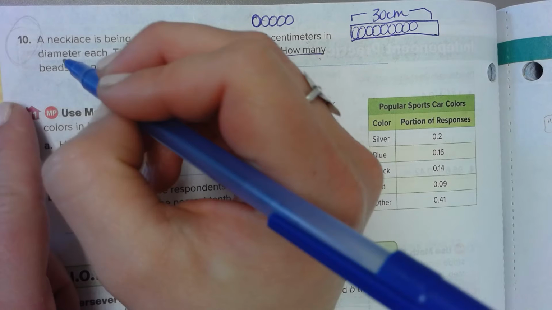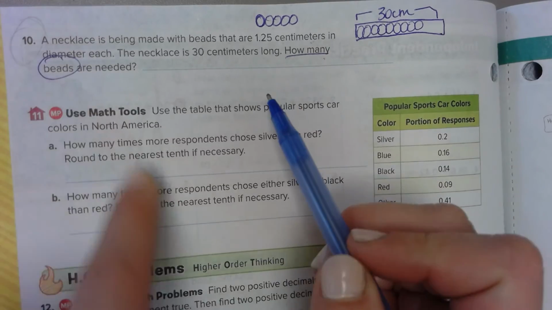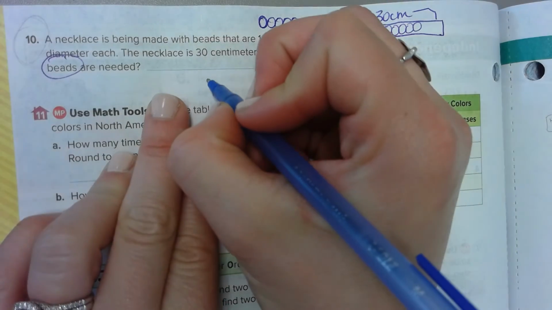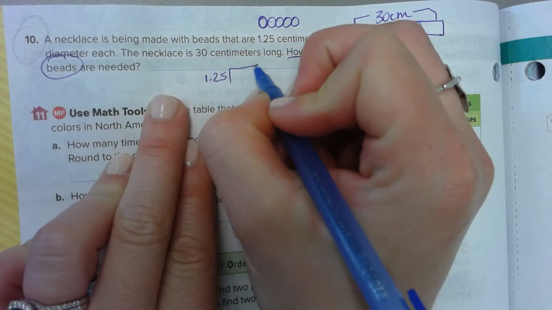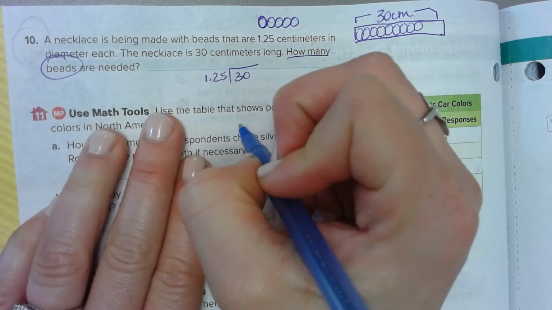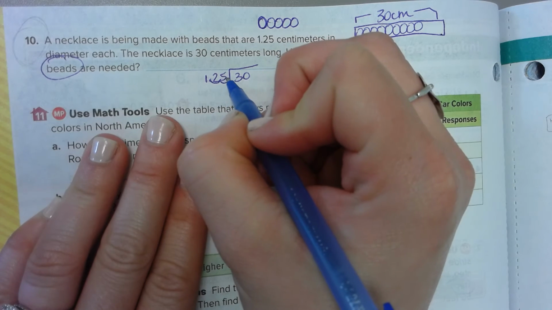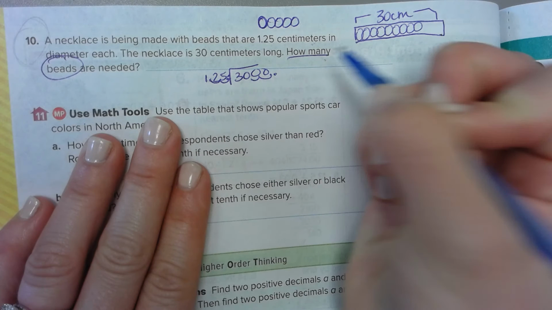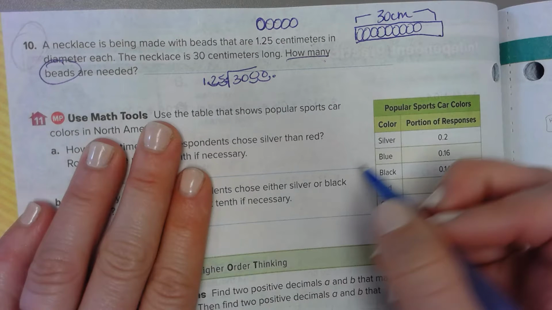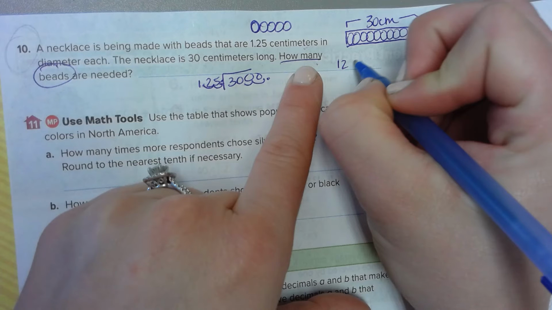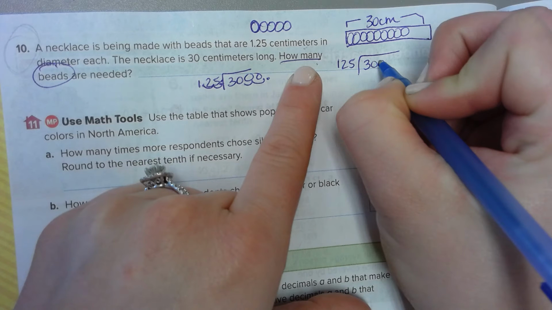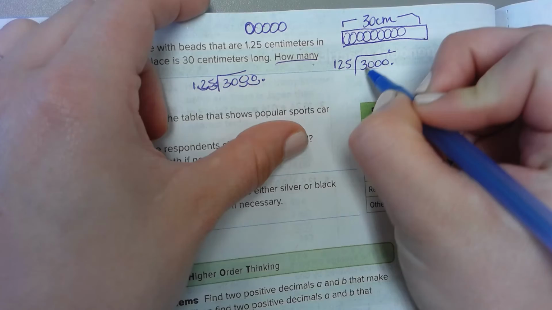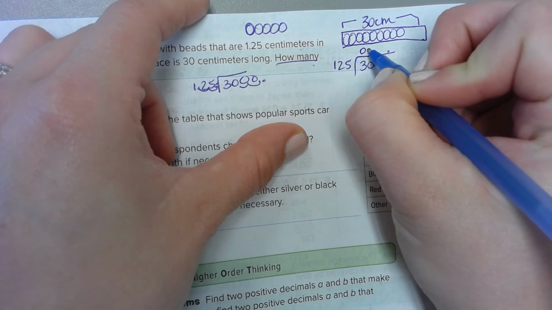Now you'll notice I have to move my decimal point twice here. So that means I have 2 zeros I need to add in. My new problem becomes 125 going into 3,000. Put in my decimal point, I'm ready to divide. Okay, 125 can't go into 3. It also cannot go into 30, but it can go into 300. How many times do you think? 125 plus 125, I know, is 250. So that's probably about all I can do.